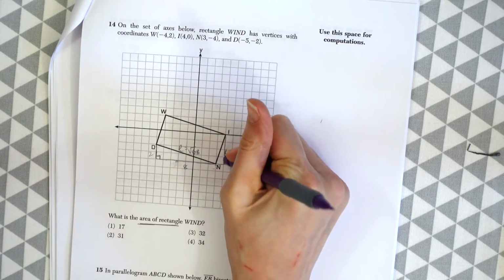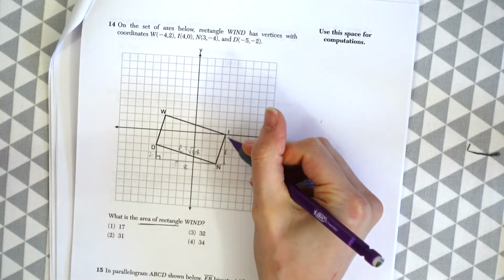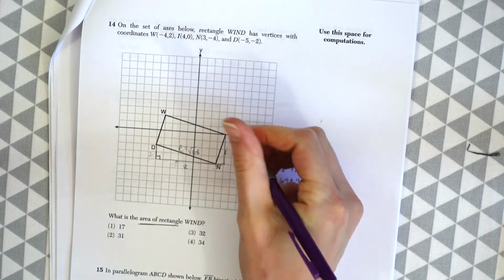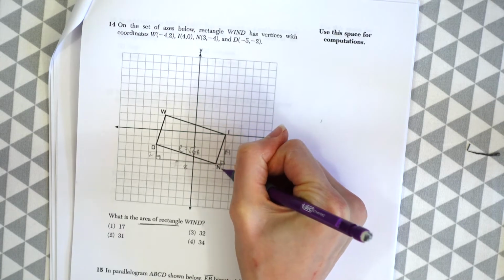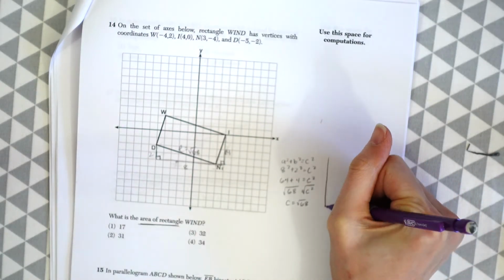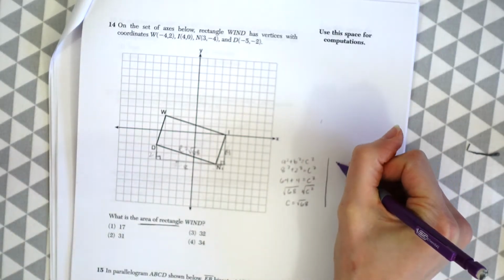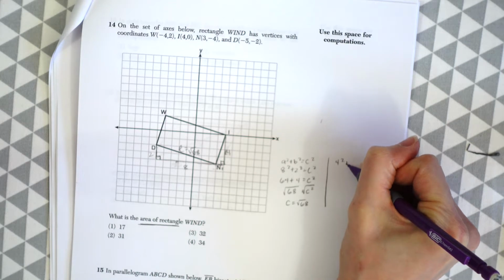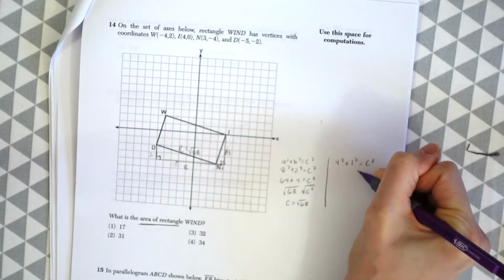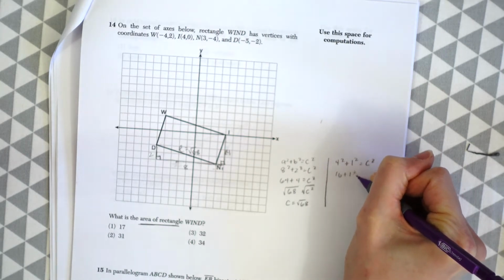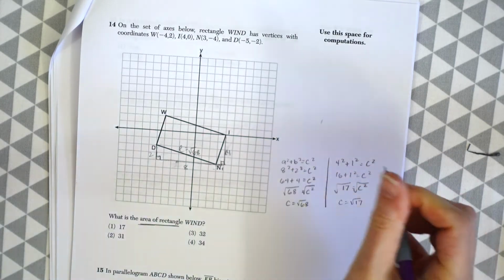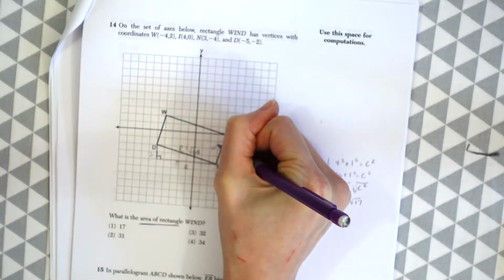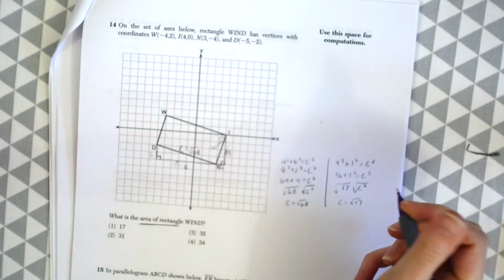Now if we do the same thing over here, looking at this triangle that drops down, this is also a right triangle: 4 on this side, 1 on this side. Using the Pythagorean theorem again, we get 4 squared plus 1 squared equals c squared, so c is equal to radical 17, which is going to be our width.